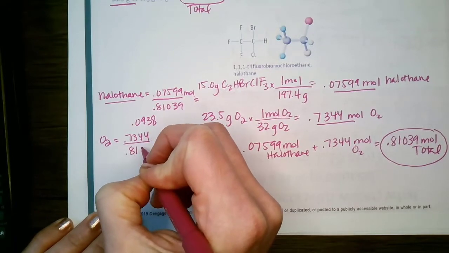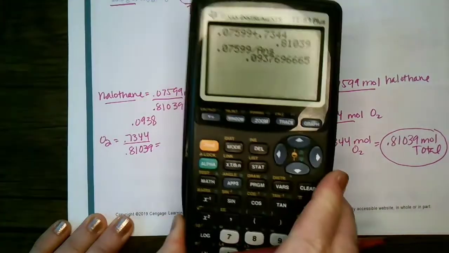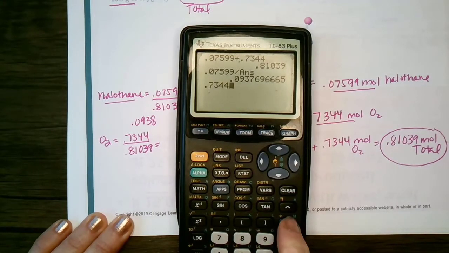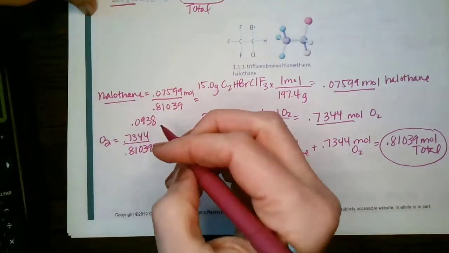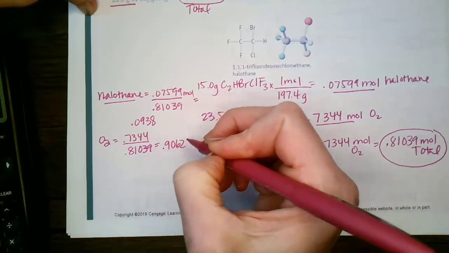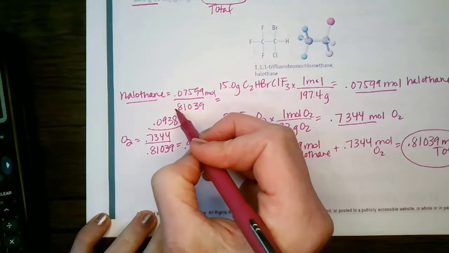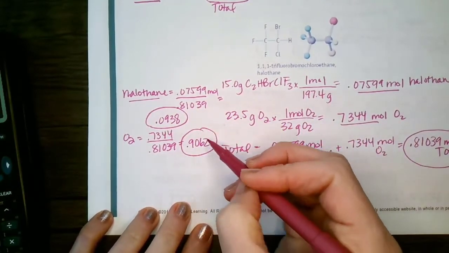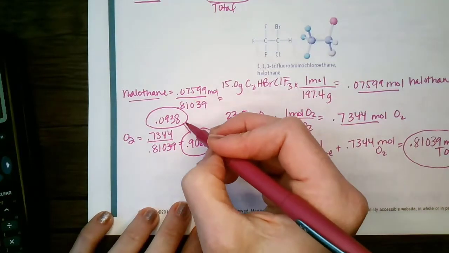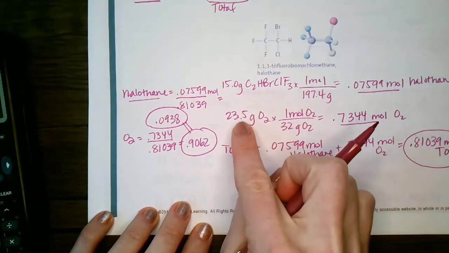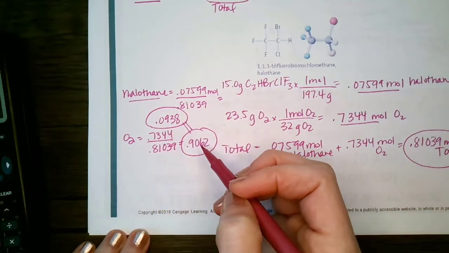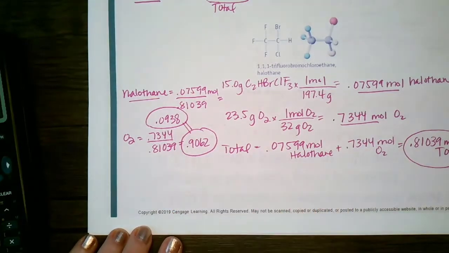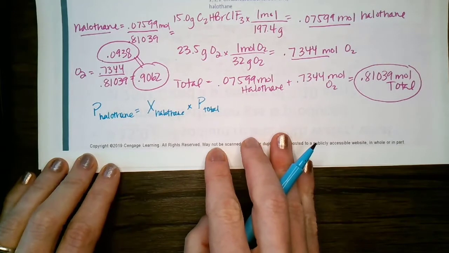So that part, 0.7344 divided by whole, 0.81039, gives 0.9062. And if we notice, halothane and oxygen added together equals 1, right? Because 1 would be representative of a whole. So oxygen is 0.9062 and halothane 0.0938. Both of those together equals 1.